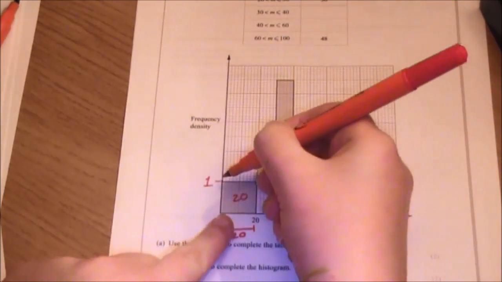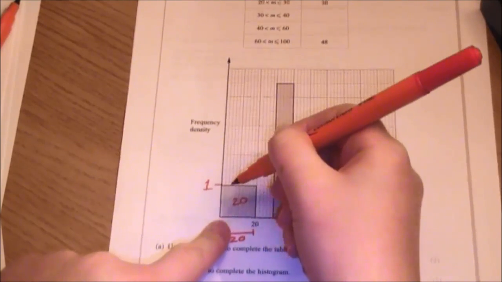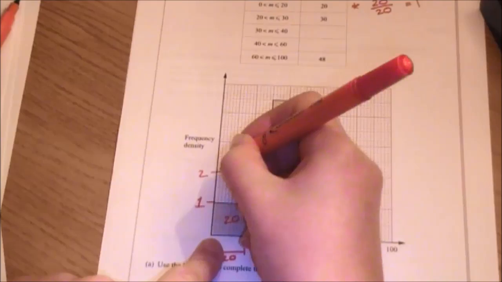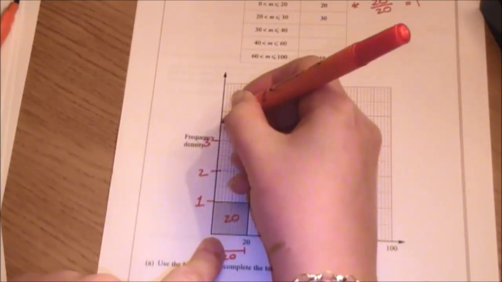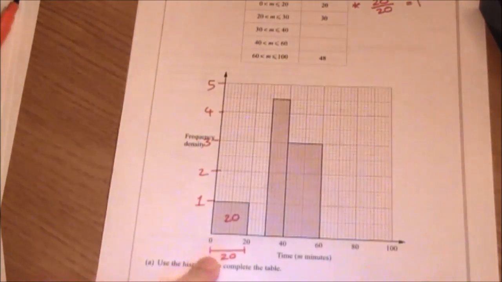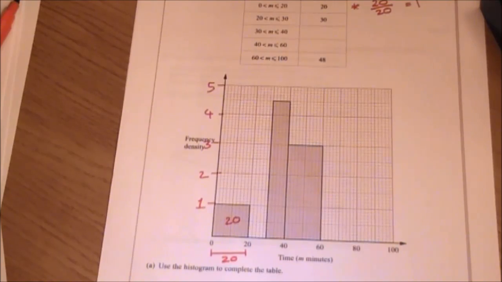So now I know that 2 lots of 5 with regards to our graph is equal to 1. I can put the rest on. So that's 1.5, 2, 2.5, 3, 3.5, 4, 4.5, 5. So now I've got my scale. The rest of it should be pretty easy.